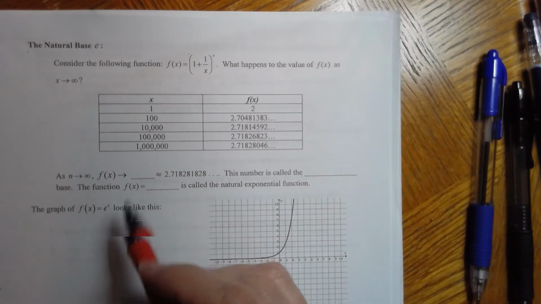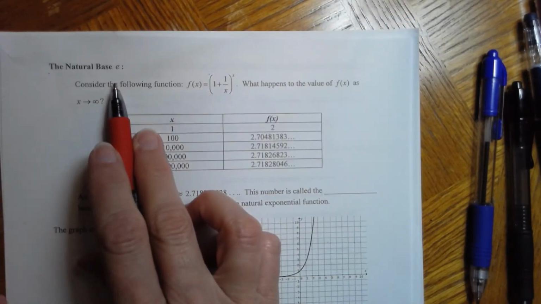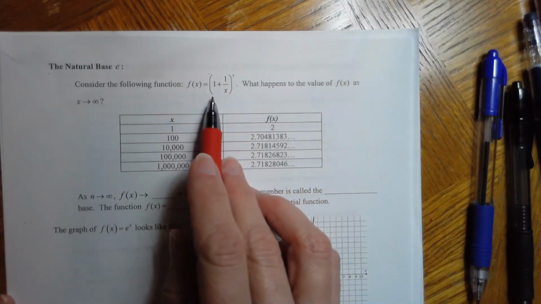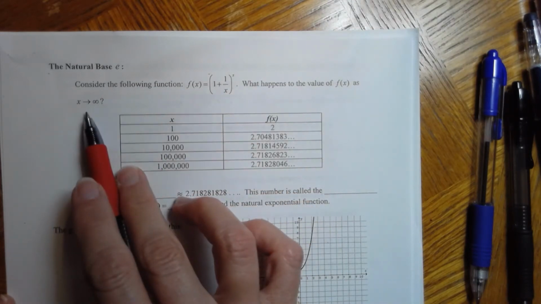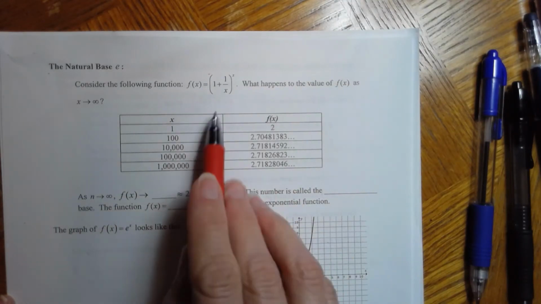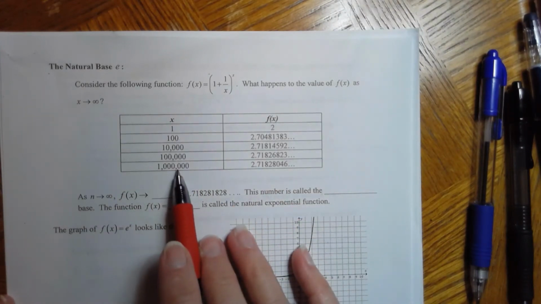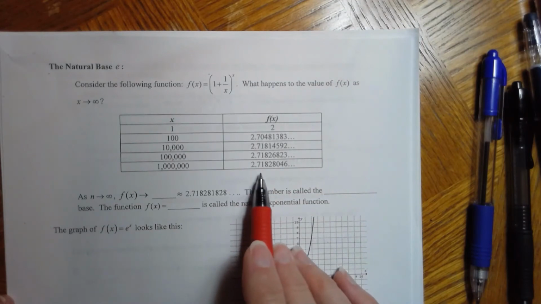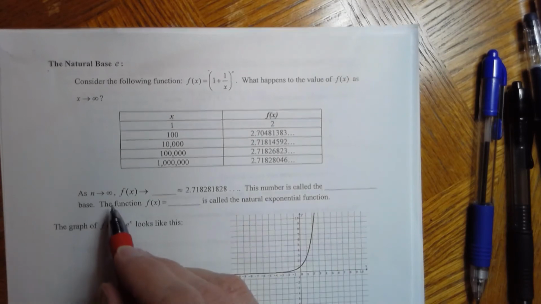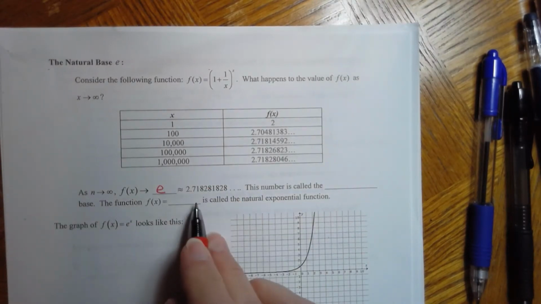So when we talk about the natural base e, yes, e is a number, also a letter, but now it's going to be a number. Where does e come from? All kinds of places, but one place is if we take this function and let x get really, really large. If I just put in a 1 here, I'm going to get 2. If I put in 100, I get 2.7 continuing. And if I continue this process and I put in 1,000,000, well, this function starts going towards a number that is an irrational number, and we call it e. So as n gets really large, f of x approaches e, and e is approximately 2.718.